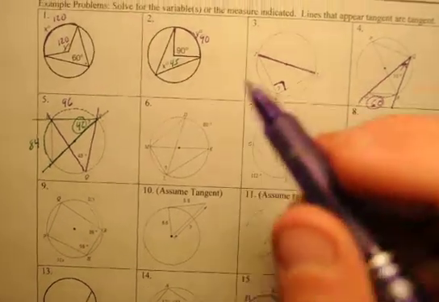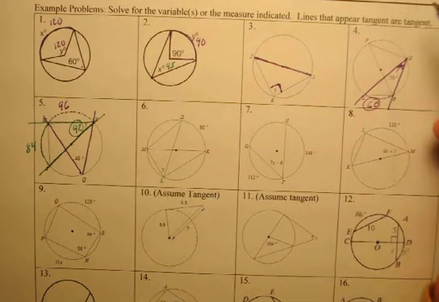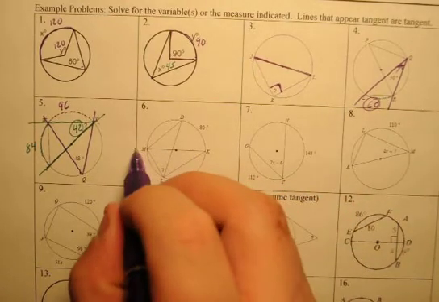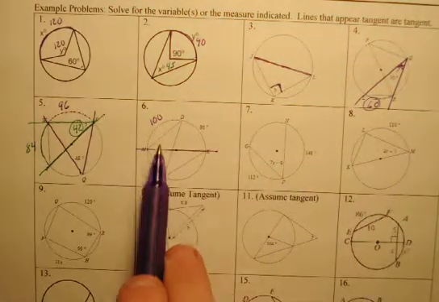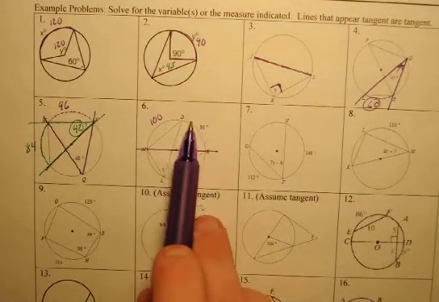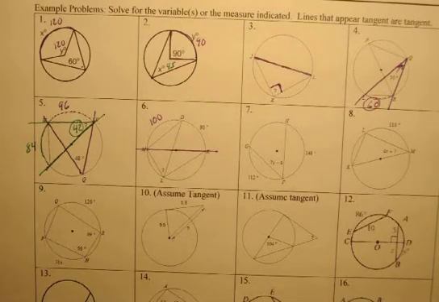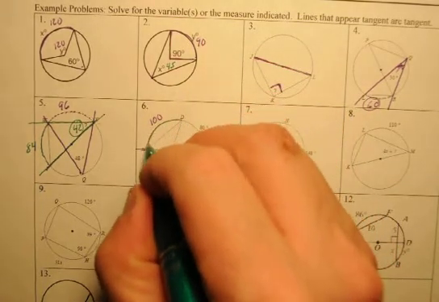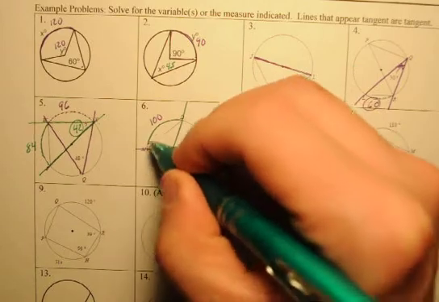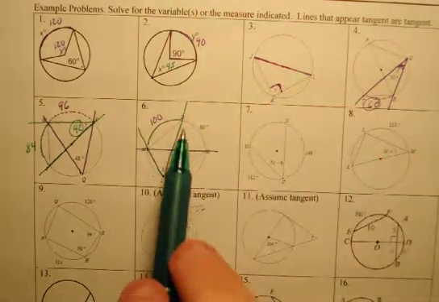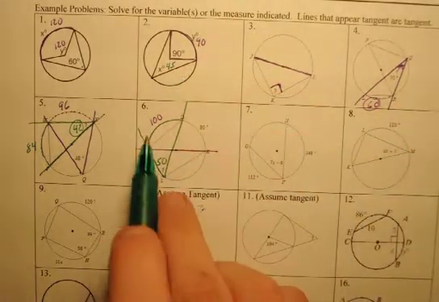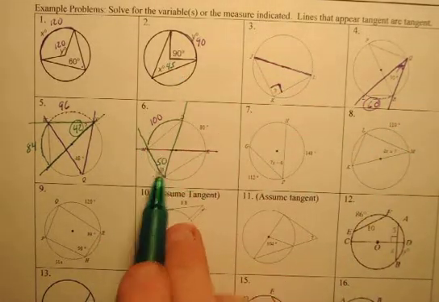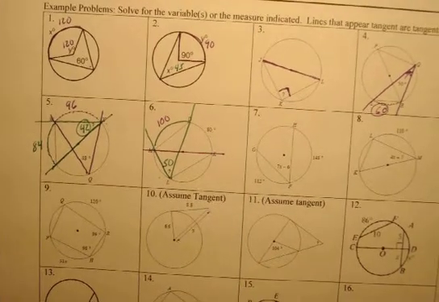Number 6. Interesting. Oh, I see it. Semicircle right here, which makes this 100, because 100 plus 80 is 180 degrees for a semicircle. And then this arc works with this angle right here. So this arc and this angle are related, so therefore it's just half. The arc is double the angle according to Theorem 10.7.